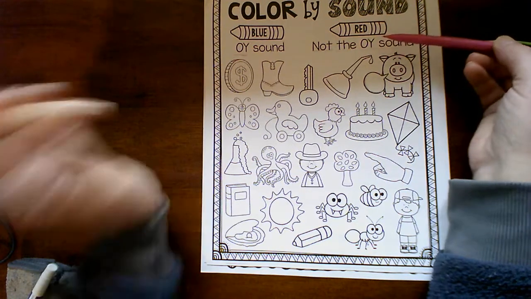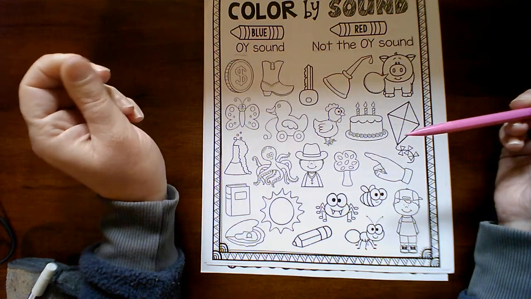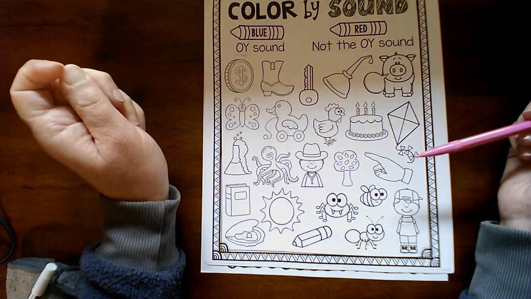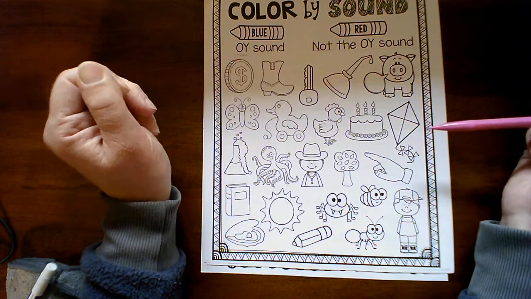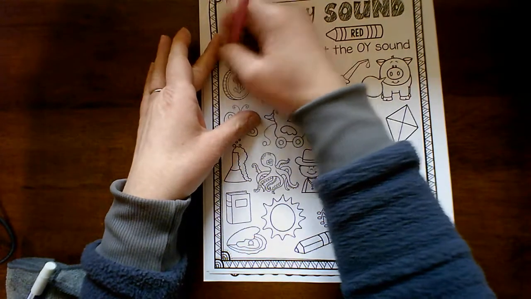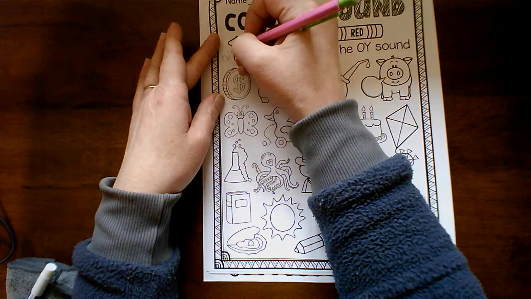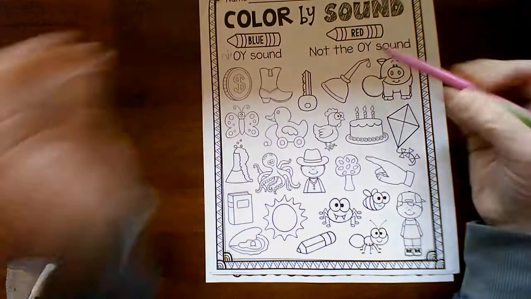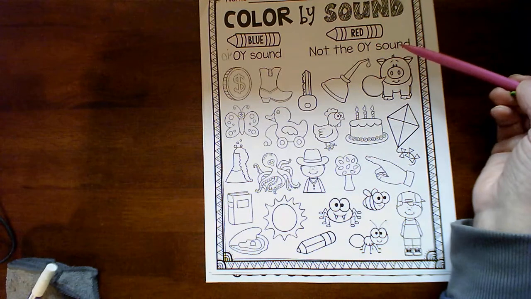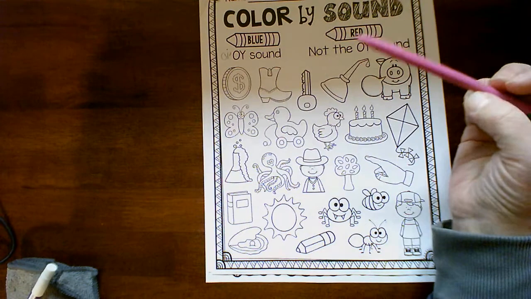You know what? Let me see something. You know what I'm going to say actually for this? I'm going to change it a little bit. I'm going to change this paper. I'm going to say if it has O-I or O-Y, color it blue. If it has any of the oi sound, color it blue. If it doesn't have the oi sound anywhere in it, then color it red. Let's include the O-I's in this one, okay? So let's change it just a little bit.